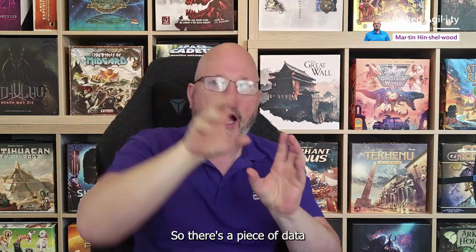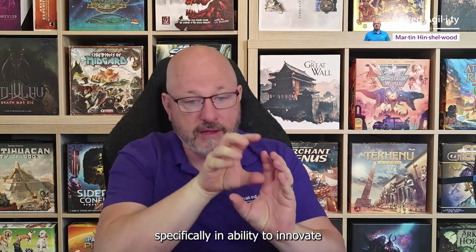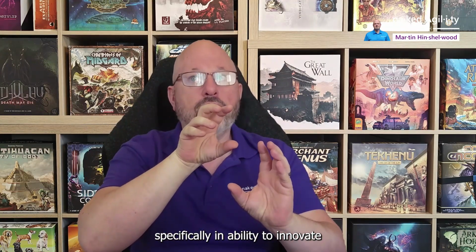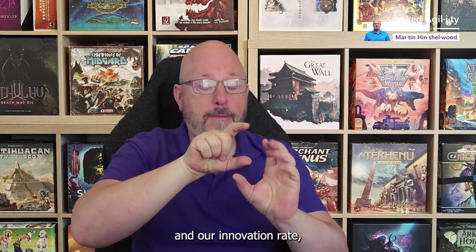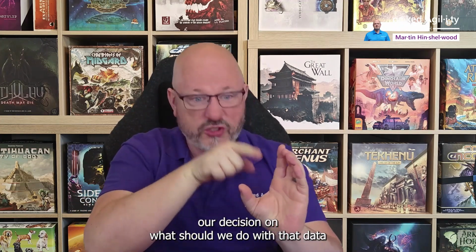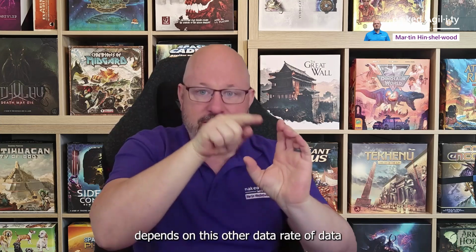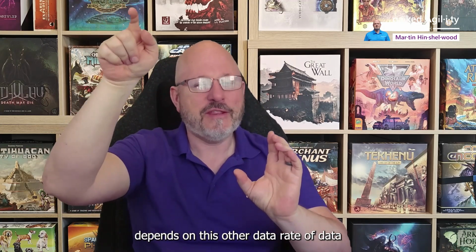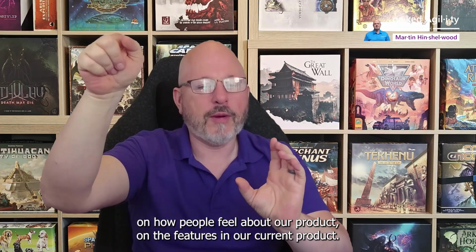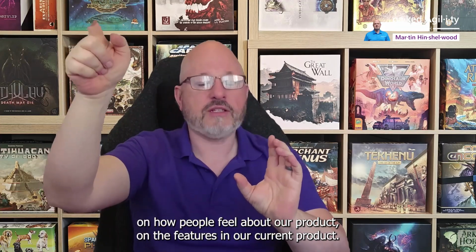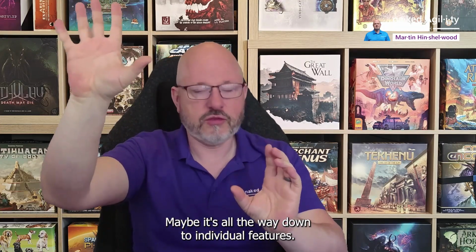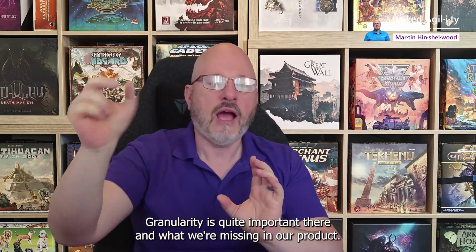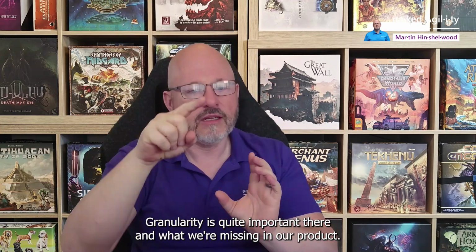So there's a piece of data in our organizational capability, specifically in ability to innovate, our innovation rate. Our decision on what we should do with that data depends on this other data, right? Data on how people feel about our current product, on the features in our current product. Maybe it's all the way down to individual features. Granularity is quite important there. And what we're missing in our product.